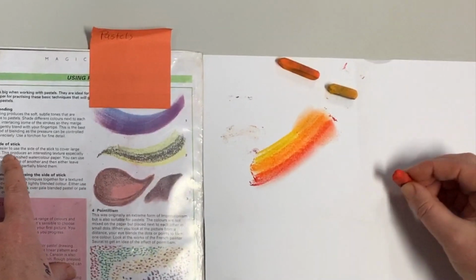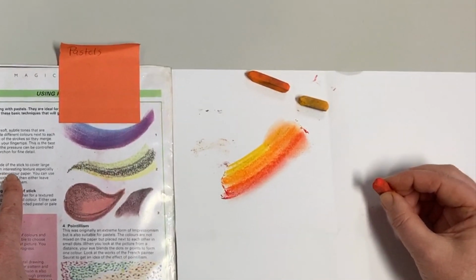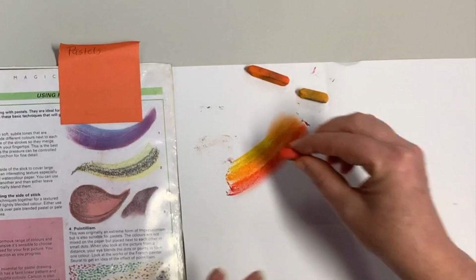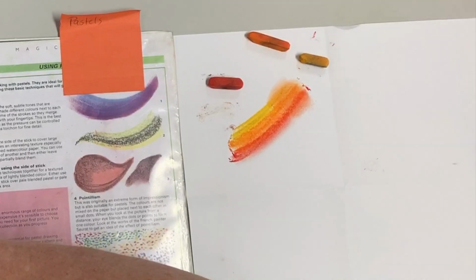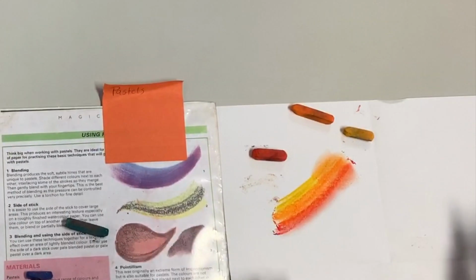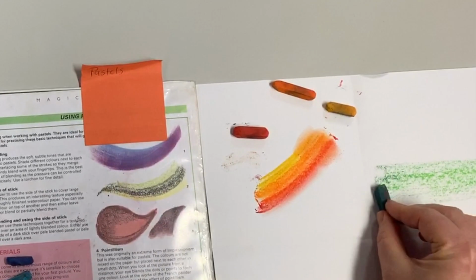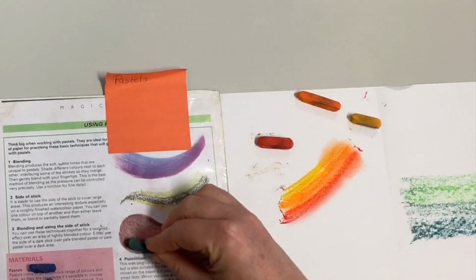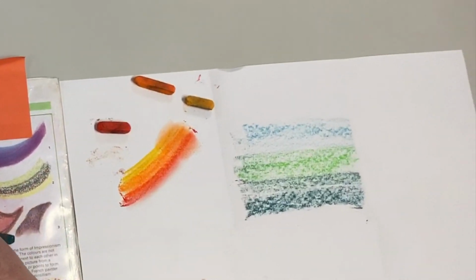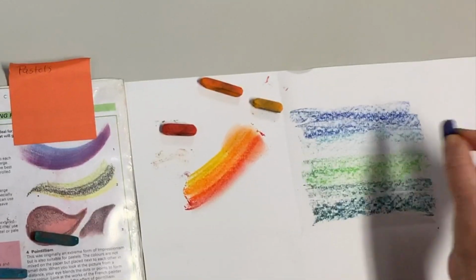We're going to be using the side of the stick to cover a large area. This produces an interesting texture, and then you can blend or not blend them. So if I had side of the stick, blend or not blend? Side of the stick. A little bit of interlacing. That's what I just did. Blending, not blending.